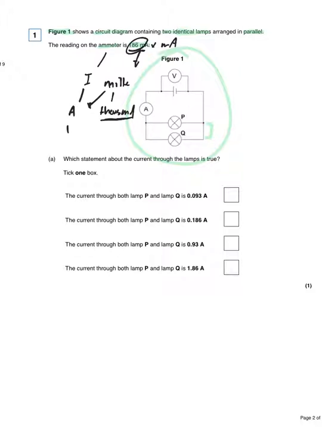So I've got 186 divided by 1,000. And I don't need a calculator for this. I just know that I need to move each digit 3 places to the right, which gives me the number 0.186 amps. So before I've tried to answer any questions, I've just quickly converted this into amps, something that's usable for the rest of the question.